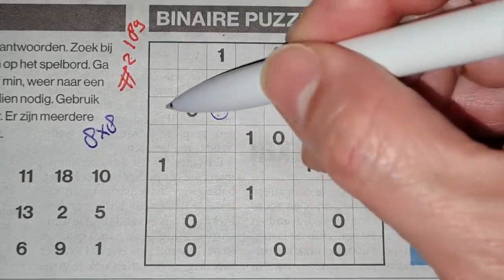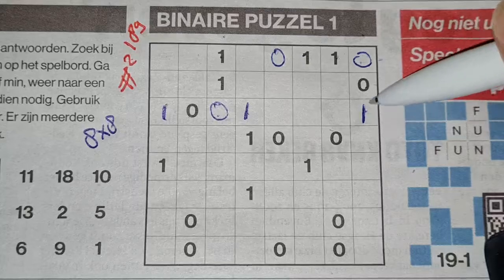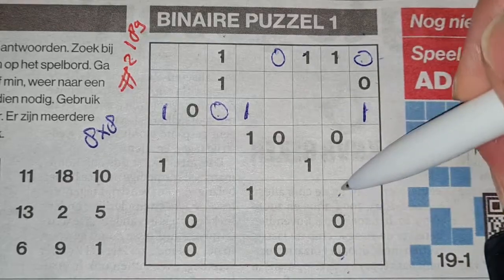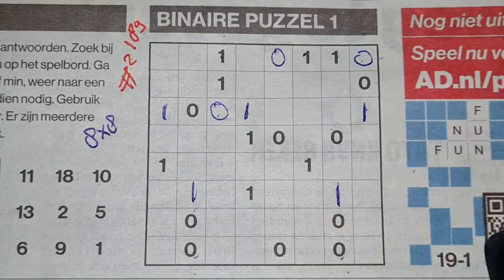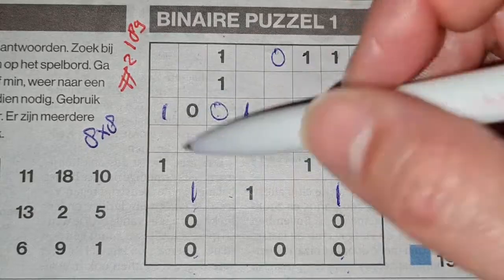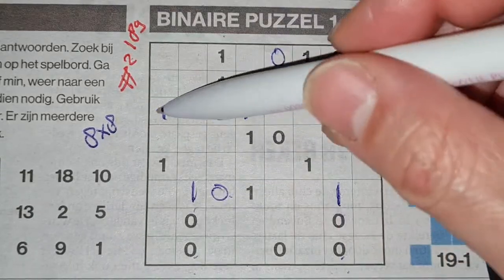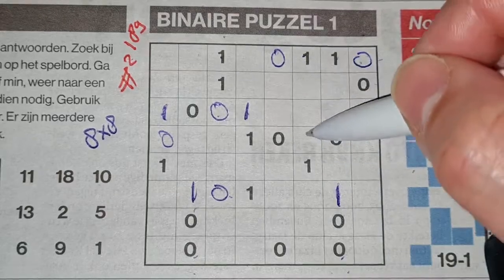Double O, here one, there one. Double O, here one, there one. Alright. Between two ones comes an O. Between two ones comes an O. Between two O's comes a 1.